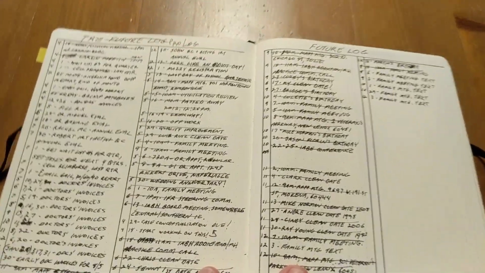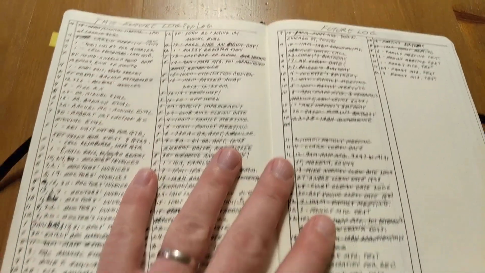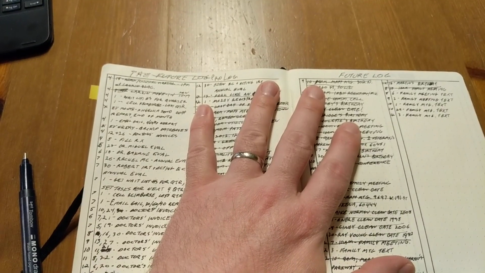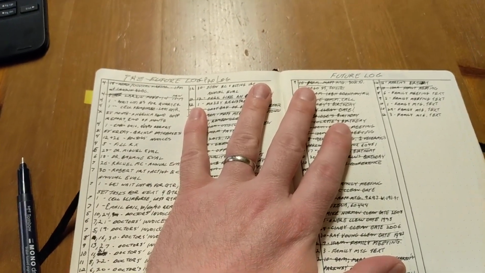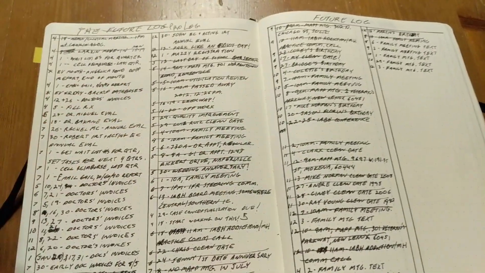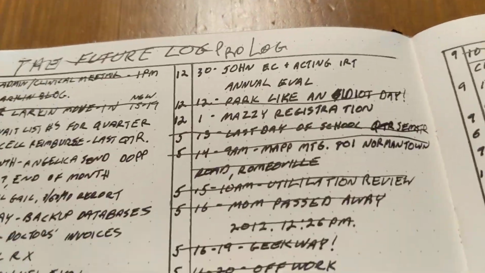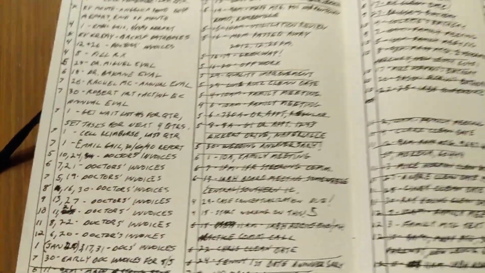What's cool about this, much like the reason I like Frankenlog, is that this is an entire year of future logging on two pages. And this is when I was going nuts and putting in absolutely everything, including calendar events. So you see, all of this isn't there anymore.